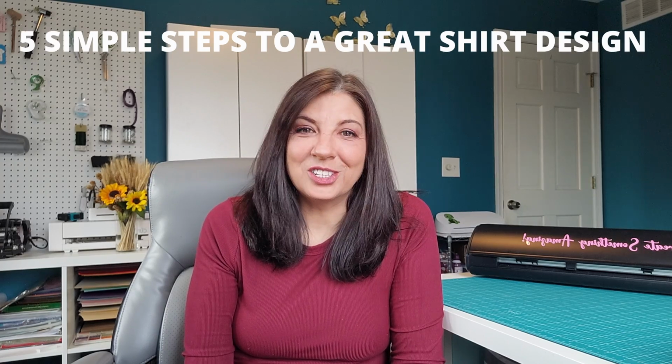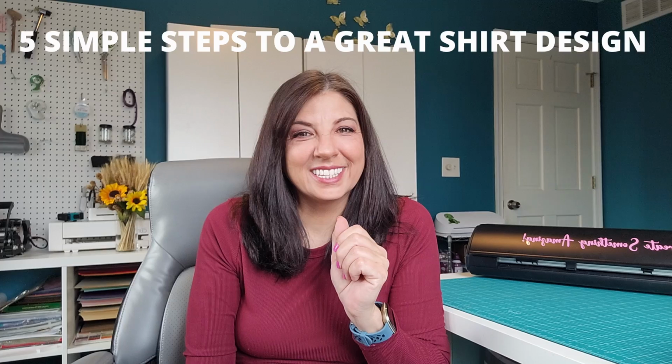Designing in Silhouette Studio can be hit or miss. Some days everything just falls into place, and others you struggle just to get started. This is true with any creative process. So today we are going to break down creating a good t-shirt design into 5 basic steps. And really you can apply this to any design, but we're focusing on shirts today.